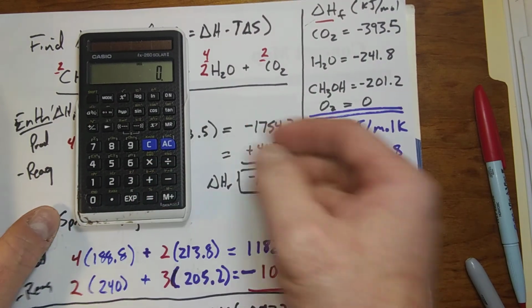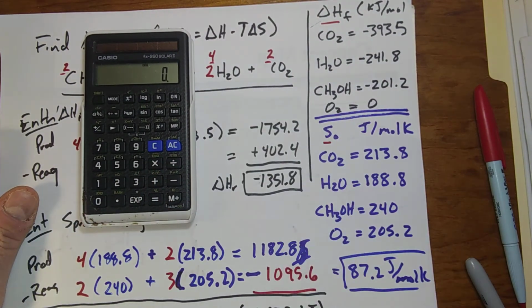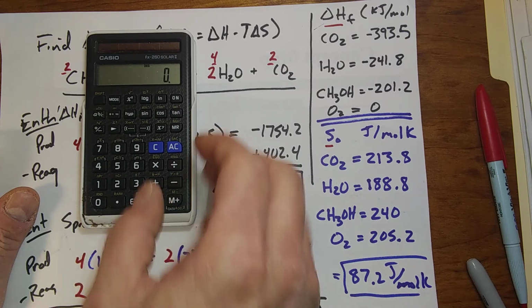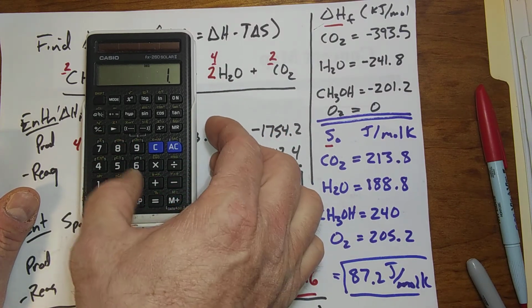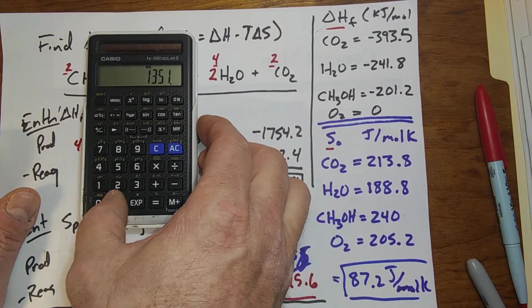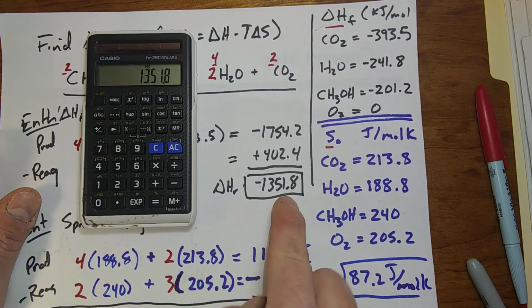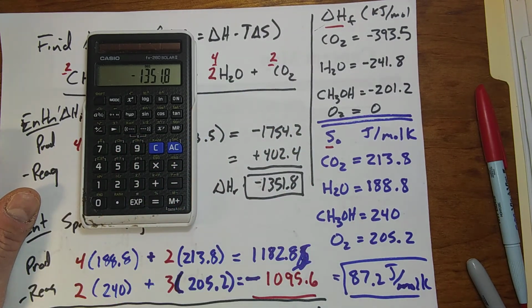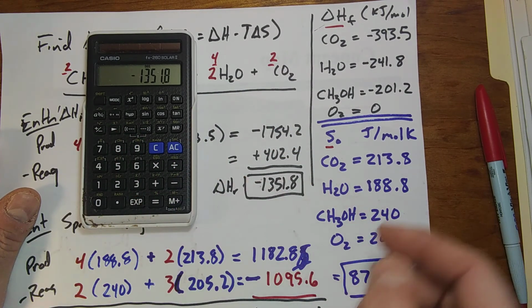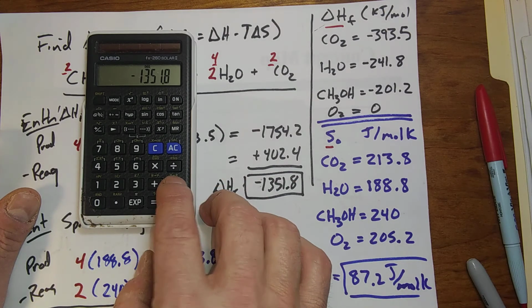So minus, I'll go ahead and use the negative, so I'll change that. 1351.8 and the negative. We're going to subtract from that, so this is going to be a negative value.